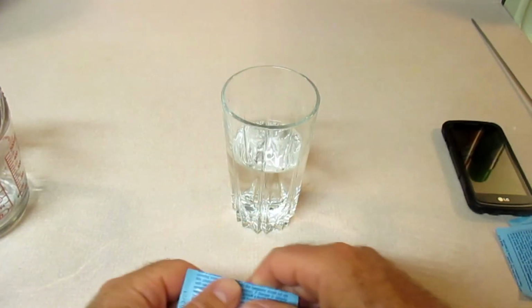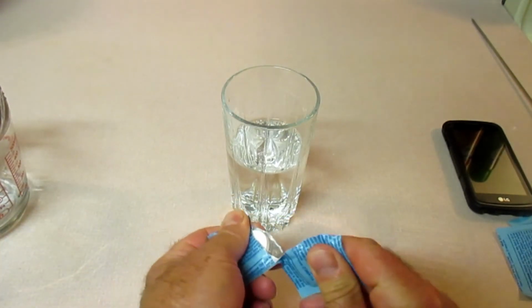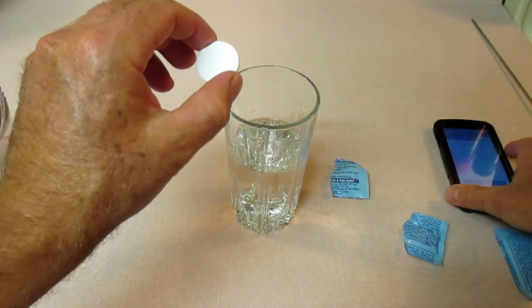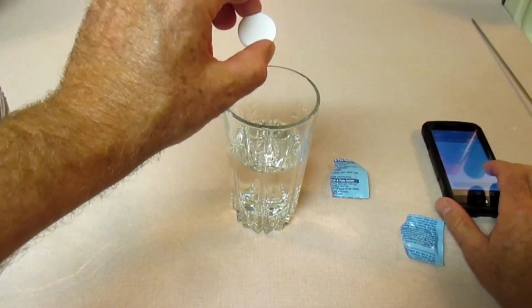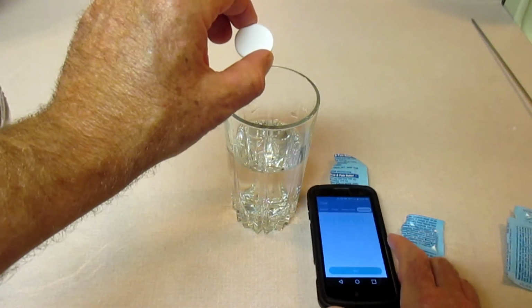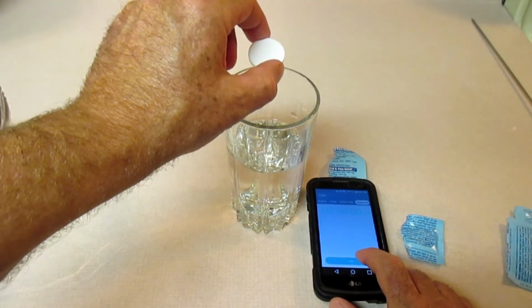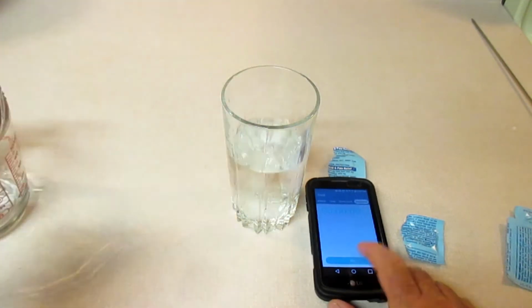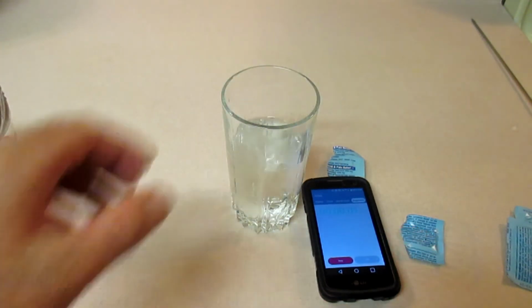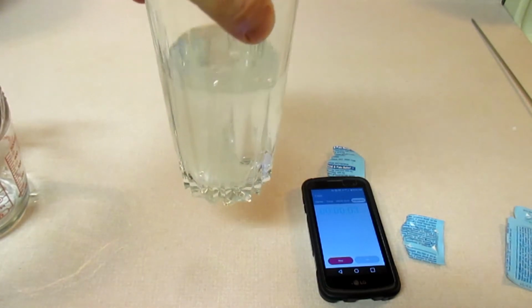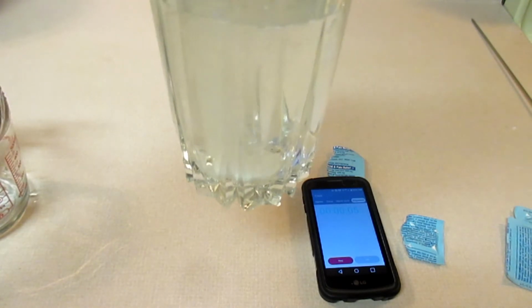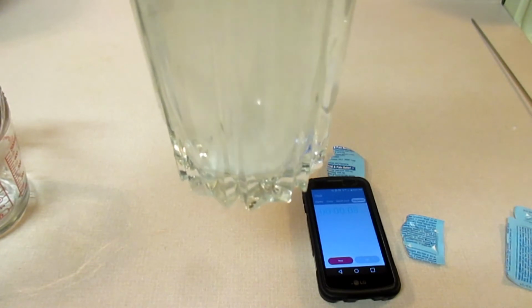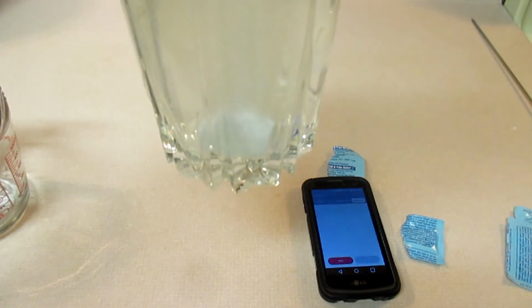I'll then take an Alka-Seltzer tablet. All right. I'll take 1 tablet and I am going to hit start on my phone once I drop it in there. And I'm going to allow it to continue collecting the time until it completely dissolves.